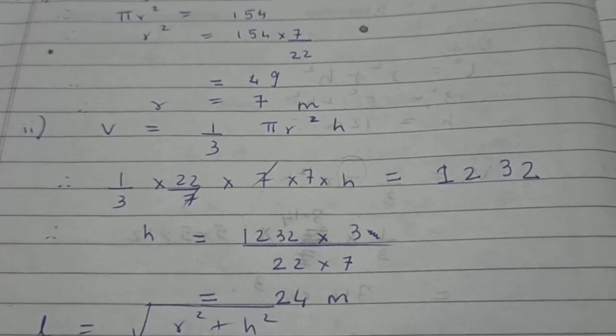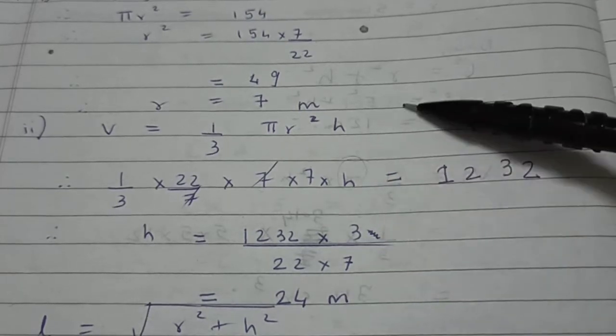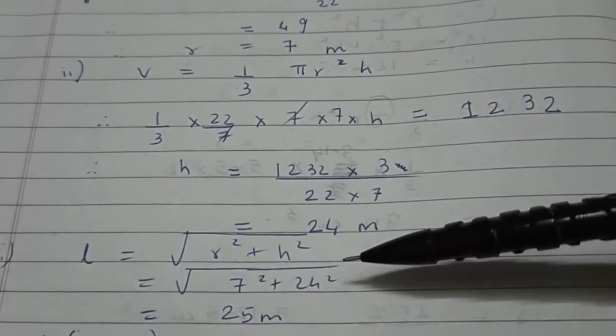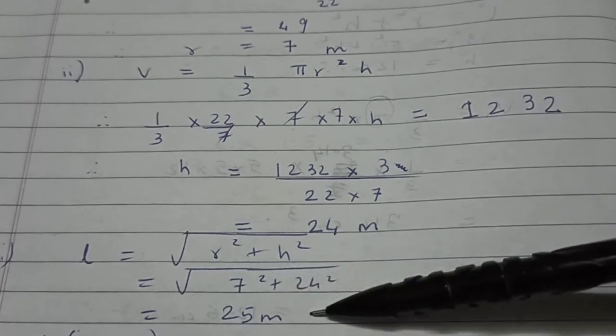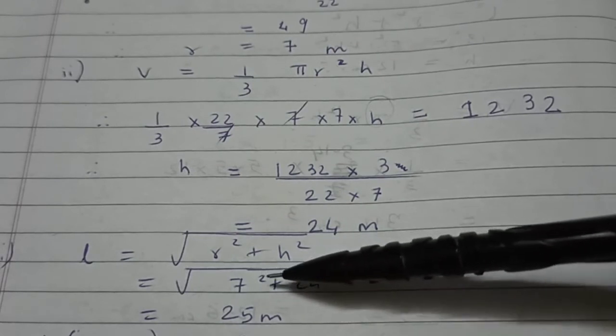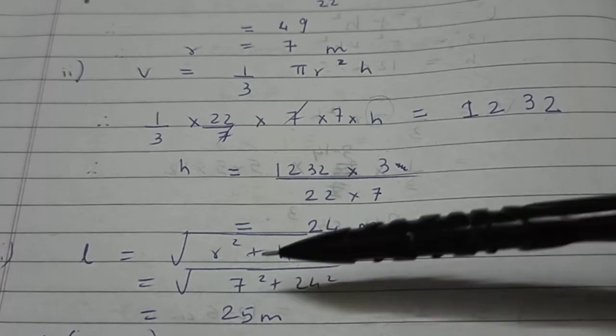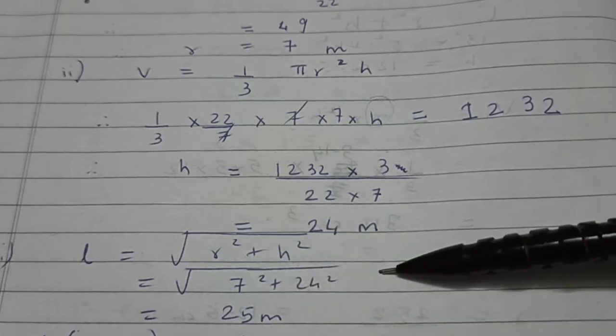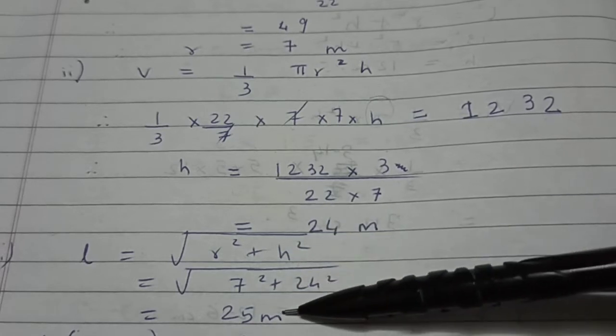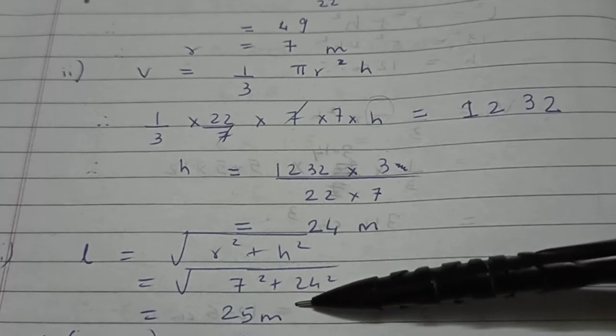Now using h and r, we can find the slant height. Notice how I'm not calculating further. I'm just doing it mentally because I know the Pythagorean triplets are 7, 24 and 25. So you can directly write 25 meters here. If you remember Pythagorean triplets, it's fine.